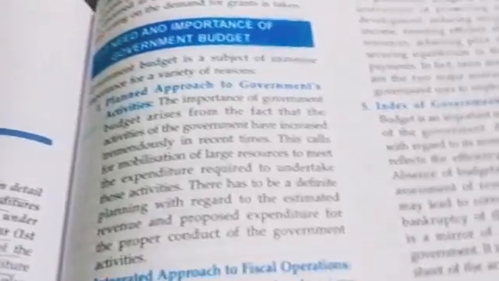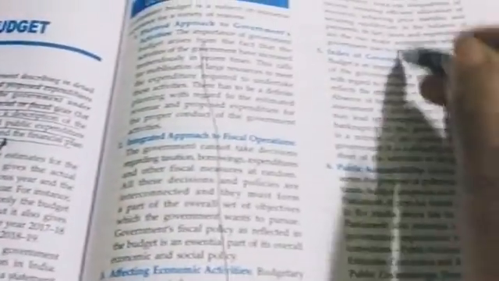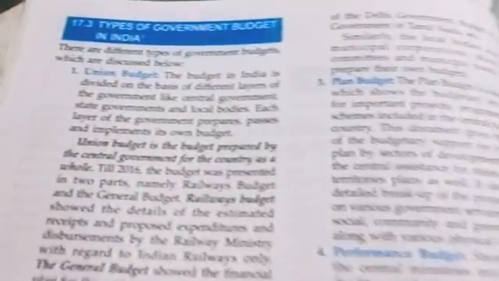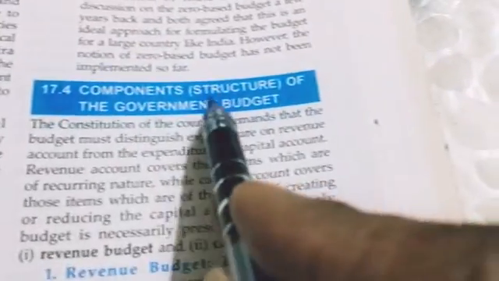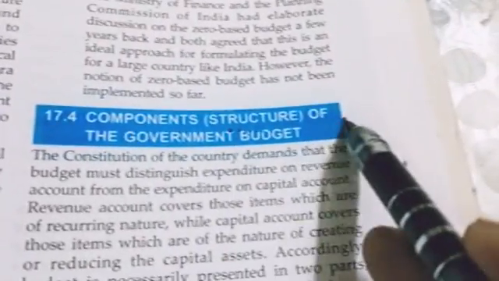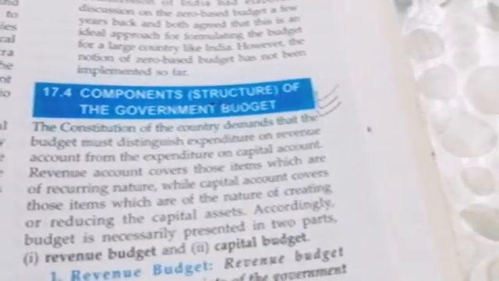In page number this, after this, if you see need and importance is not in your syllabus. So this is not in your syllabus, so just cancel it. Next page, types of government budget, is also not in your syllabus. We'll start with the components of the government budget. This we have to study. Okay, components. Under this we have to study everything. All these things we people have to study. That is given in page number 319.